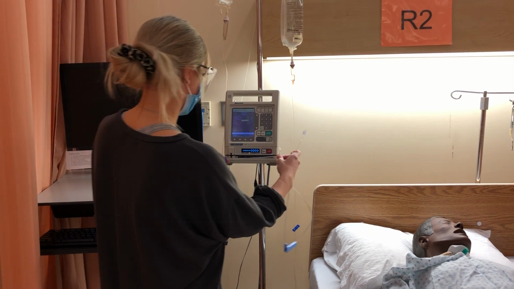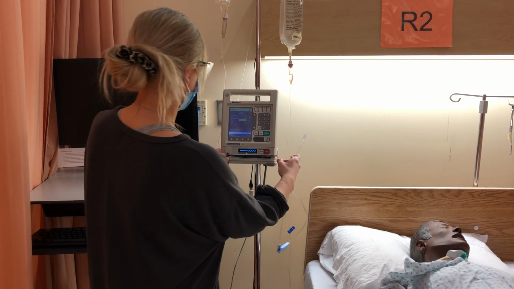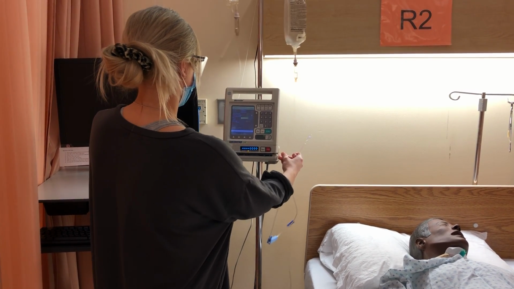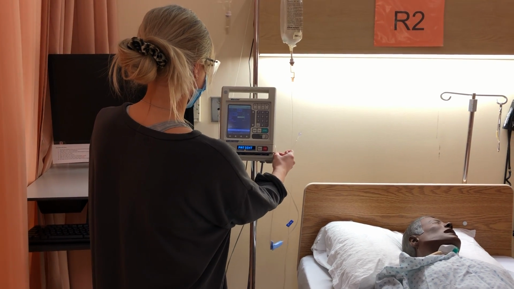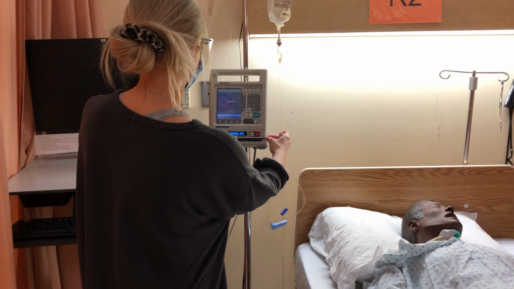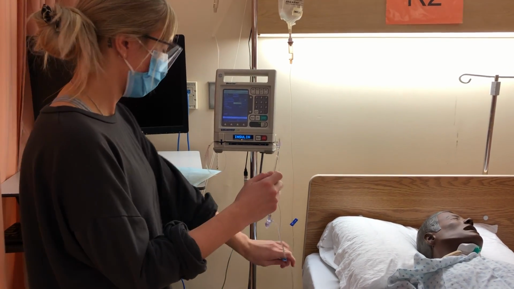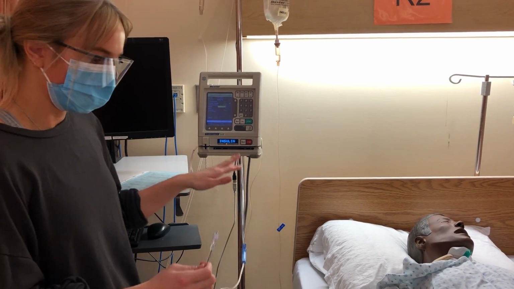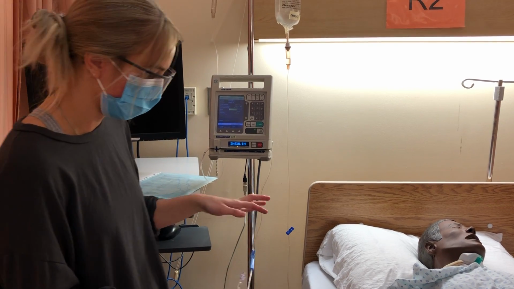Demonstrating blood administration. I'm just going to be looking at the physician's order sheet. Perfect. Everything is here. So then now, patient's 15 years old. So the physician's order for today now. Okay. So it's in the pump. It is safe to attach to the patient now.